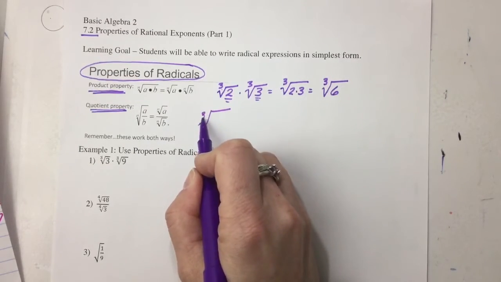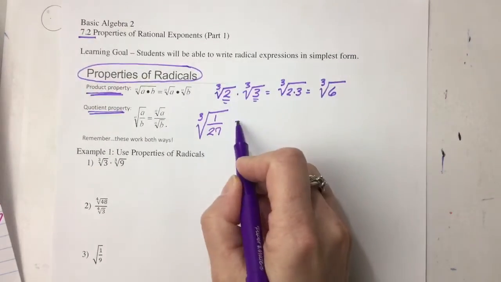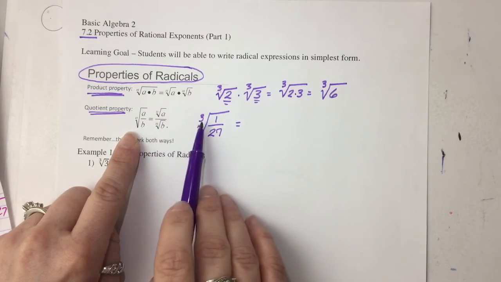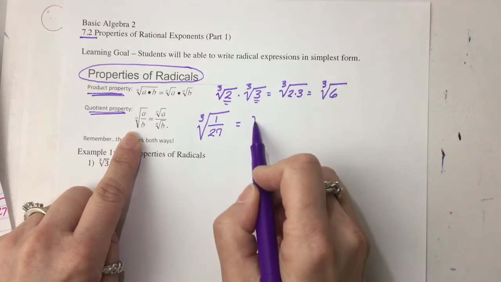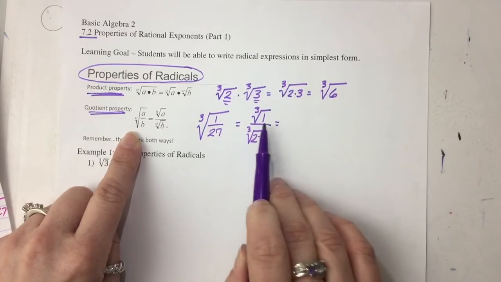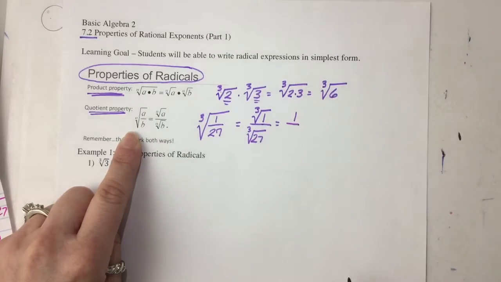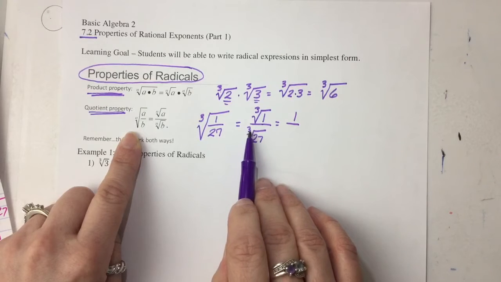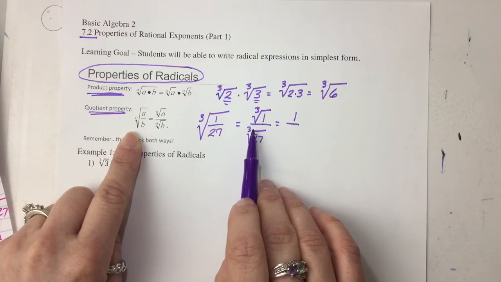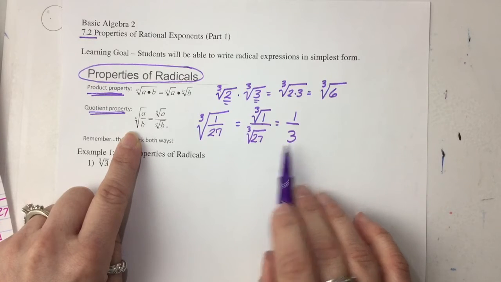Let's say I have a cubic root of 1 over 27. Because of this property, I can separate this one radical into two. I just have to make sure that I keep the index the same on both the top and the bottom. So I can have the cubic root of 1 over the cubic root of 27. What number times itself 3 times gets you to a 1? Hey, that's a 1, because 1 times 1 times 1 is 1. What number times itself 3 times gets you to 27? And again, there's only one answer because this is an odd index. That ends up being a 3, because 3 times 3 is 9. When you multiply in that third 3, you get 27.